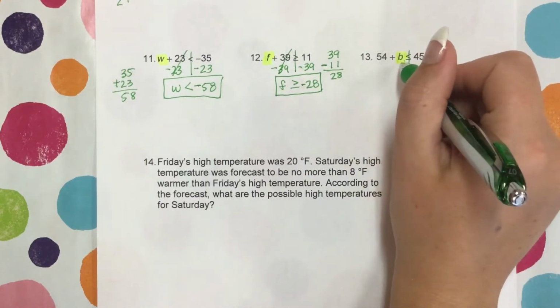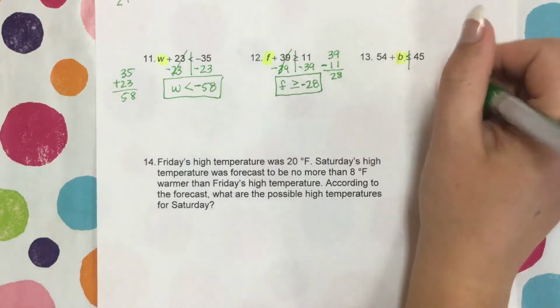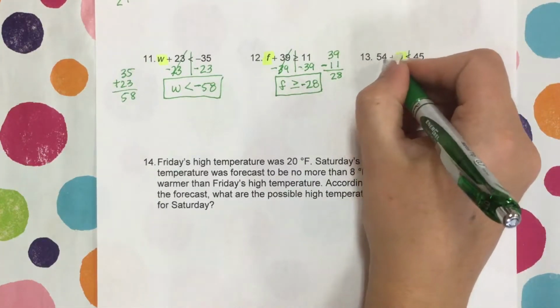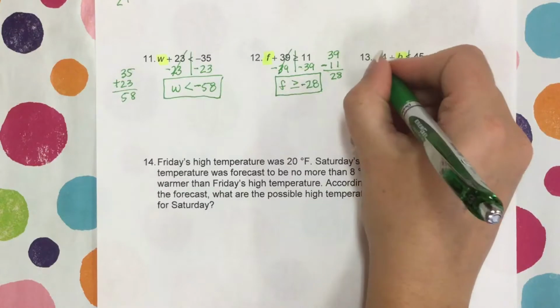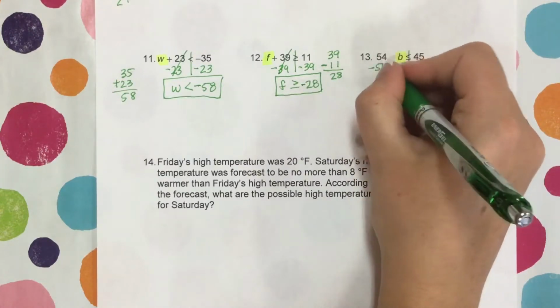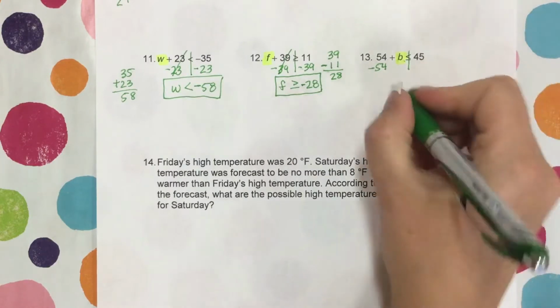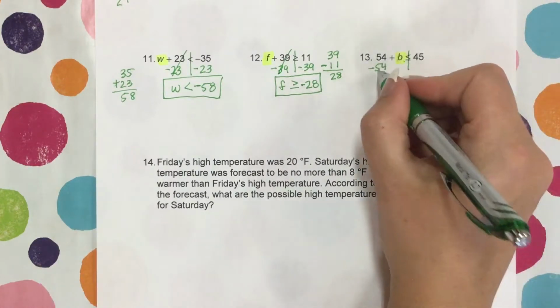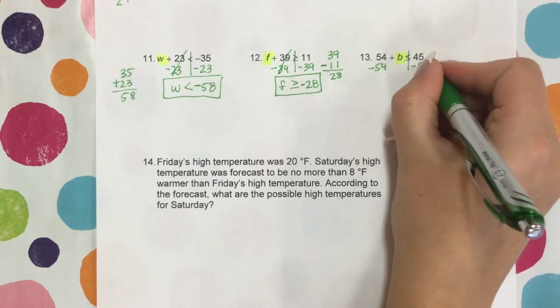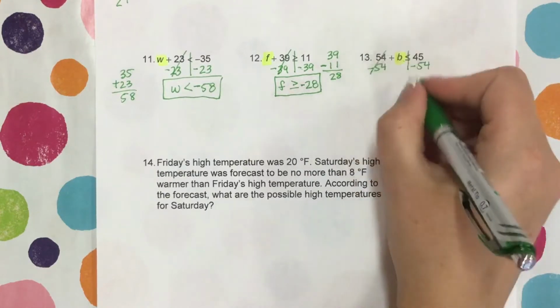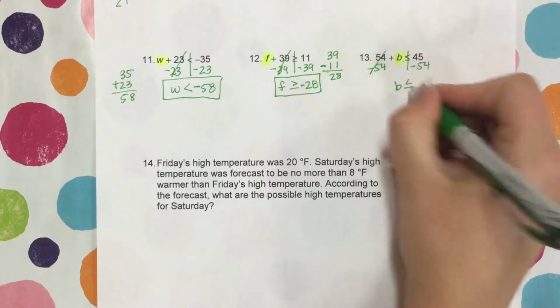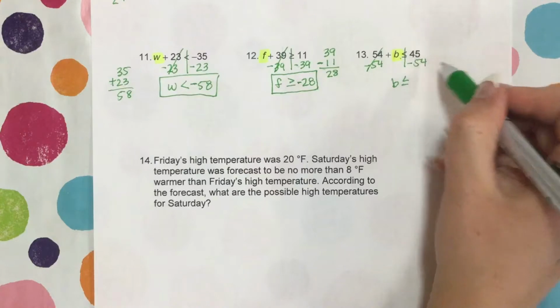54 is related to b through addition, so we need to do the inverse of 54, and it's positive, so it means that we would do negative because we're really trying to get this to equal 0. 54 minus 54 is 0, and now we have b by itself, which is what we want. But we have to do it to both sides. So negative 54 over here. Those cancel. We have b is less than or equal to 45 minus 54.